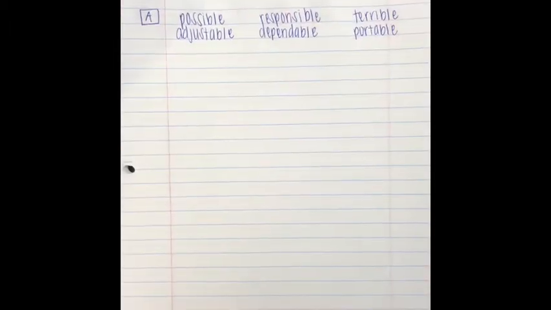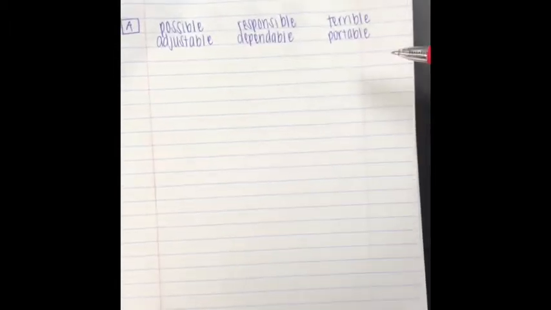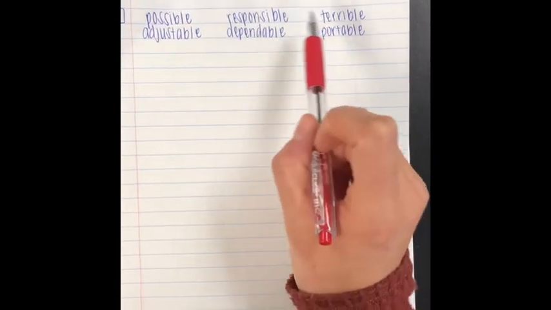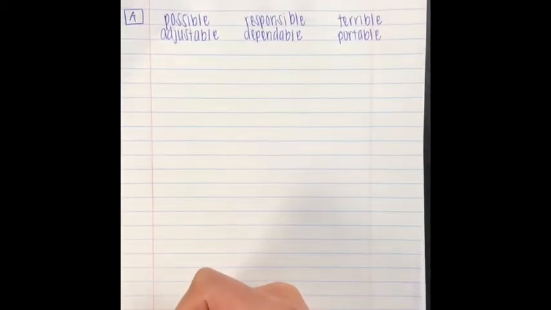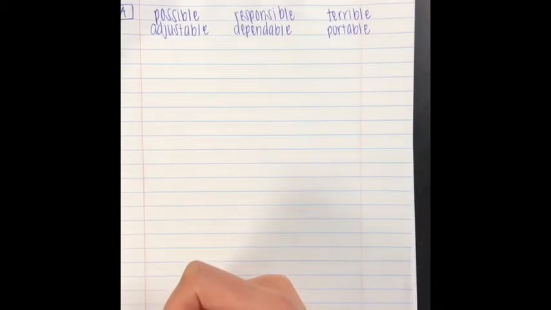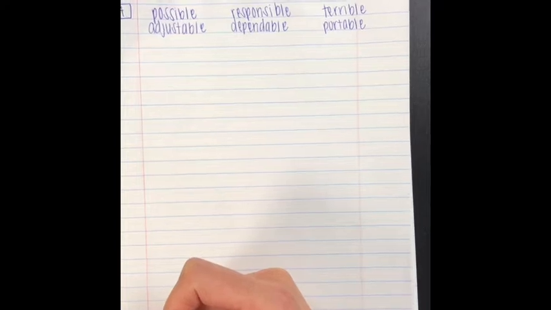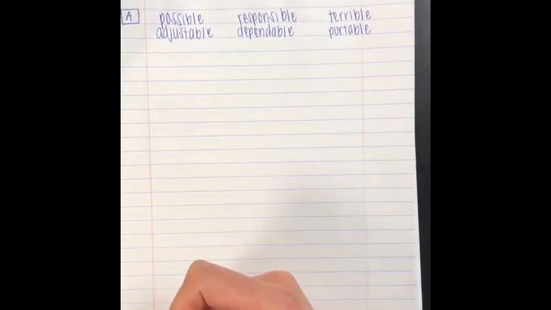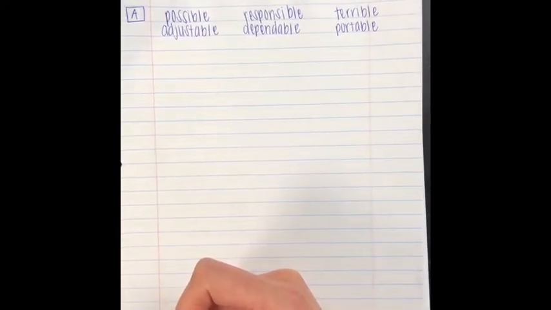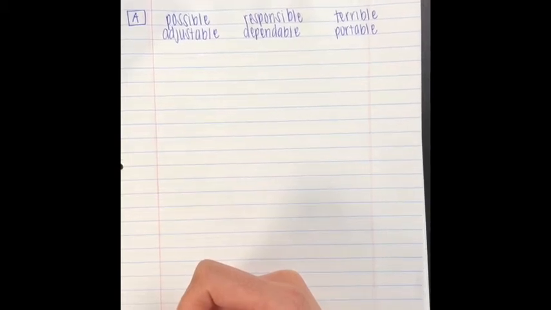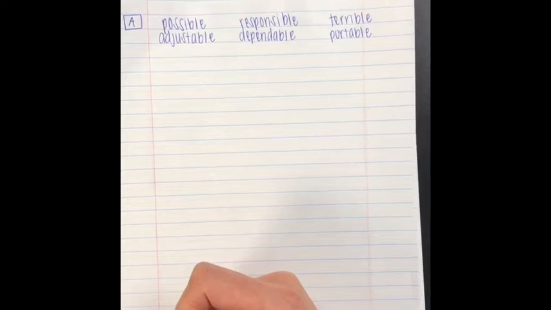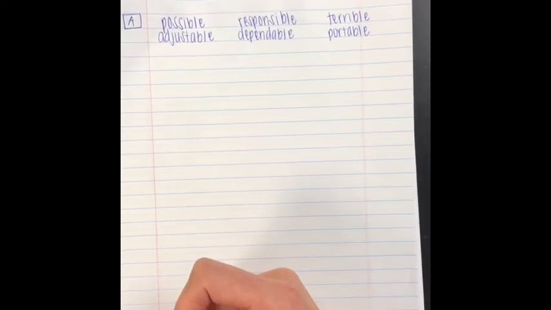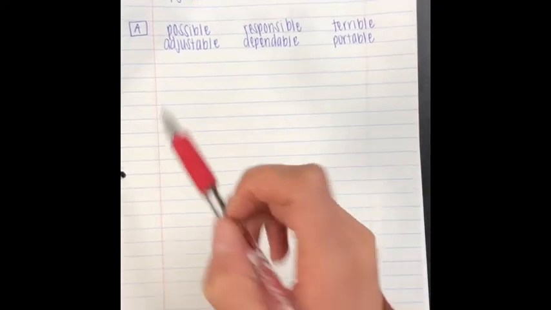Okay, I'm going to start with just one board exercise today. I'm going to give you about 10 to 15 seconds. You're going to try to read all these words and then I'll go over them with you, okay? So take about 10 seconds. Go ahead and read the words. All right, I'm going to go over them with you.